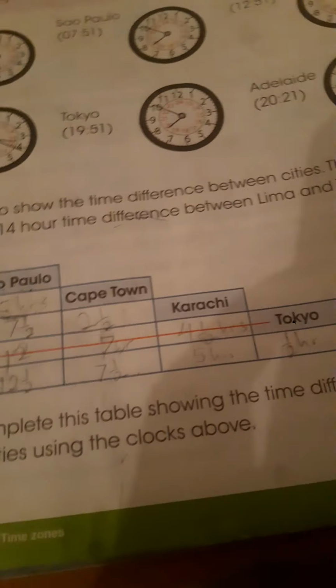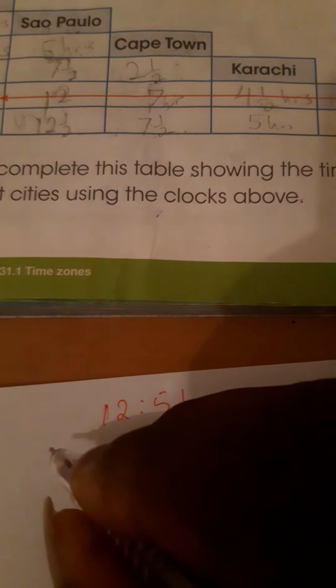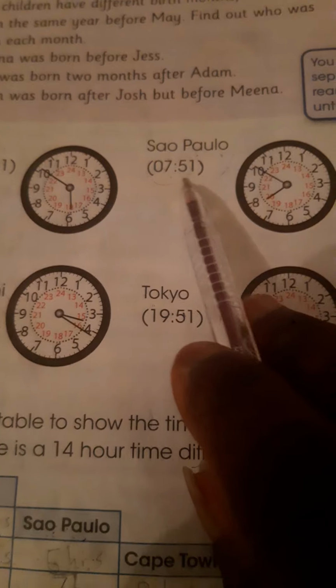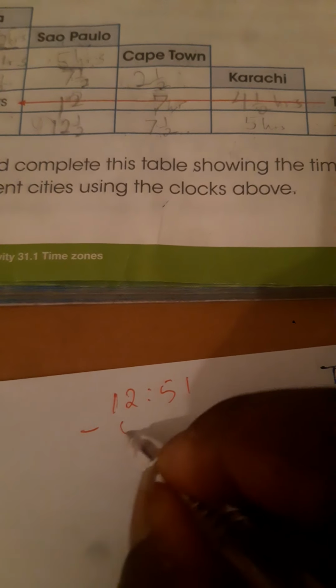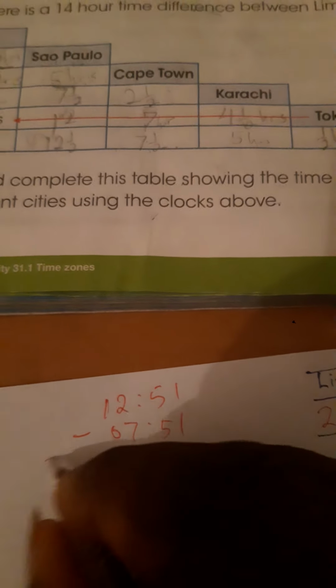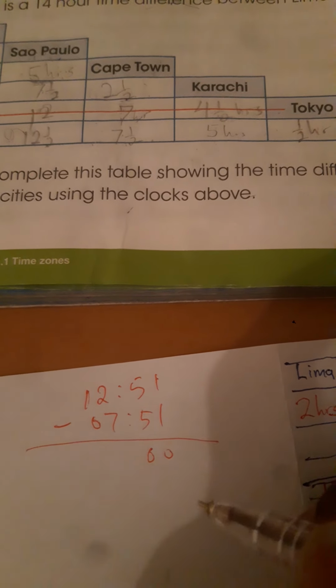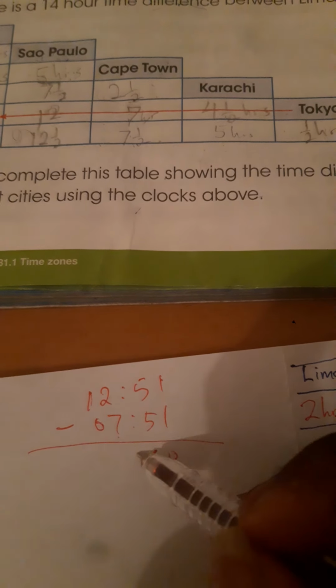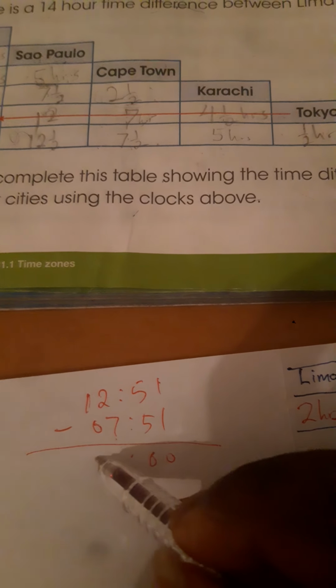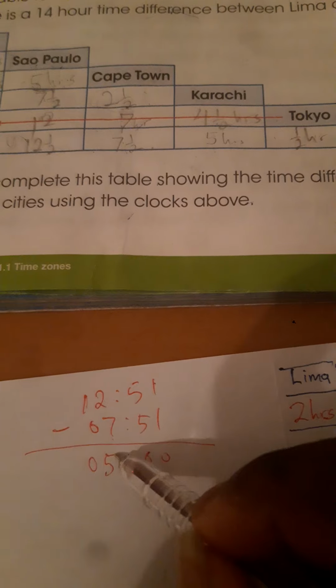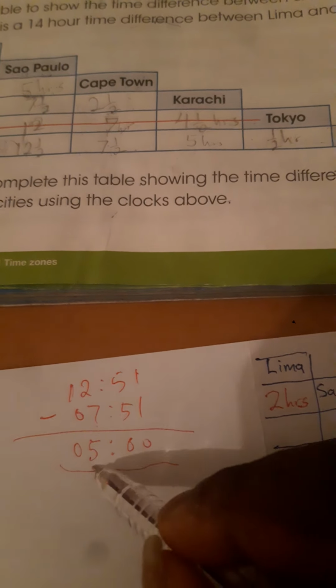My stopping here is 12:51, minus my starting 07:51. 51 minus 51, I have 00. Now 12 minus 7 is 5. So the time difference is 5 hours. So here you write 5 hours.